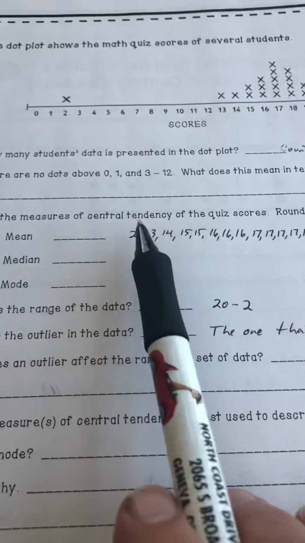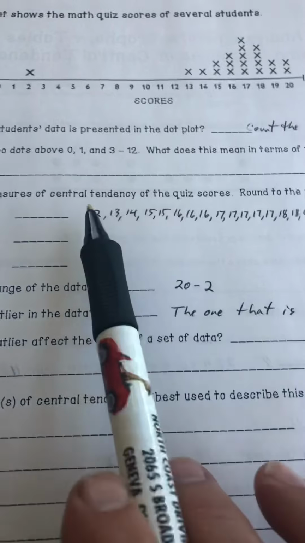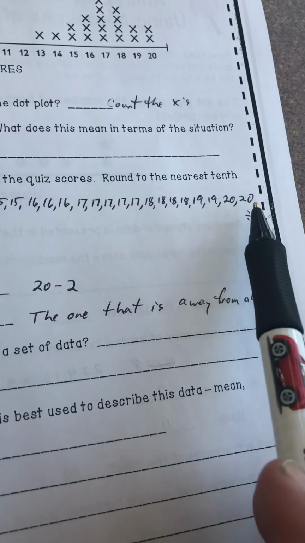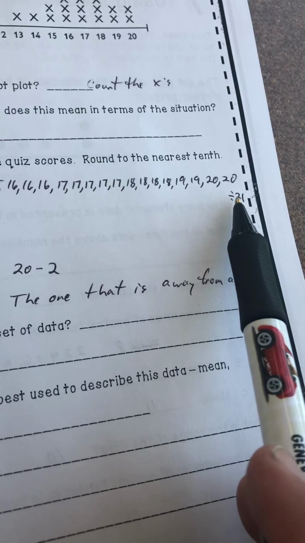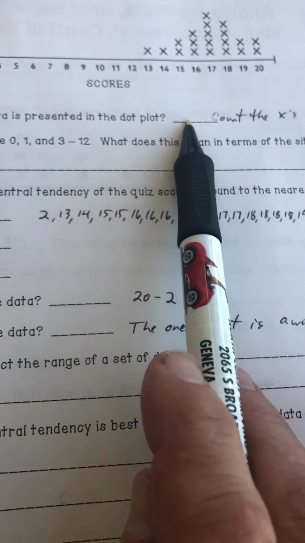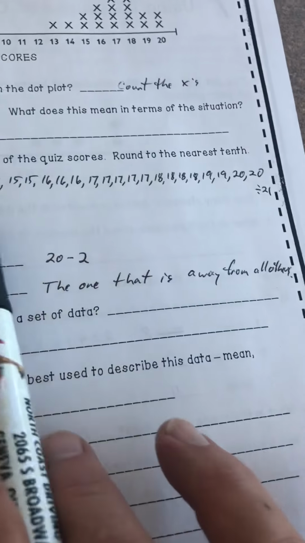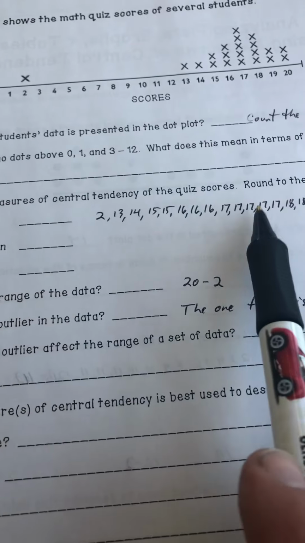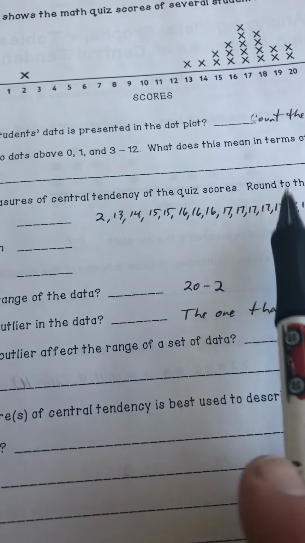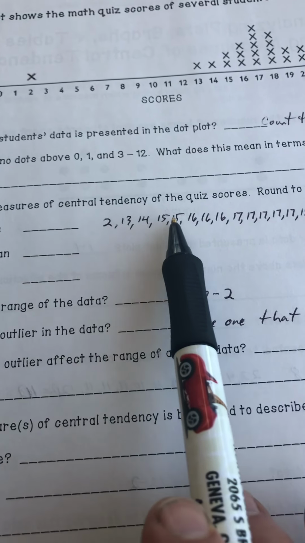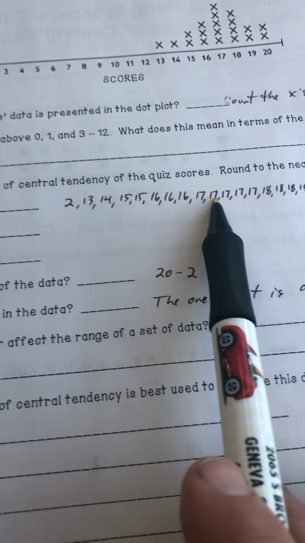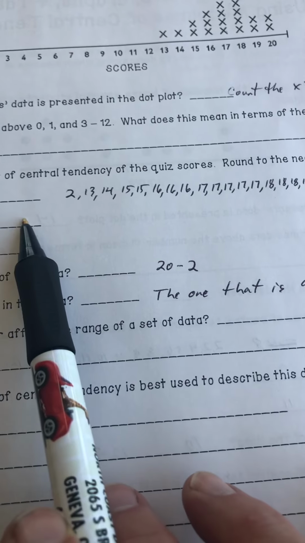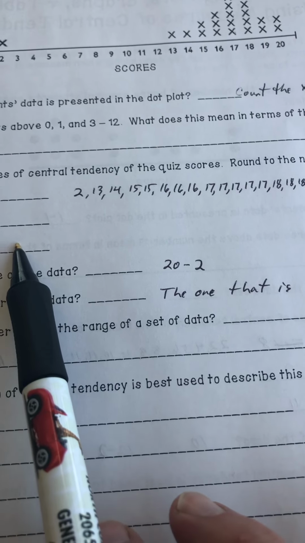And so find the measures of central tendency. For the mean, you would take all of those numbers, add them up, and then divide by 21, because I counted there's 21. So add them all up, divide by 21, that will give you the mean. The median is going to be the middle number, so after 10, let's see, 1, 2, 3, 4, 5, 6, 7, 8, 9, 10, and then I'm going to have 10 after, so 17 is going to be the median, and 17 is going to be the mode.